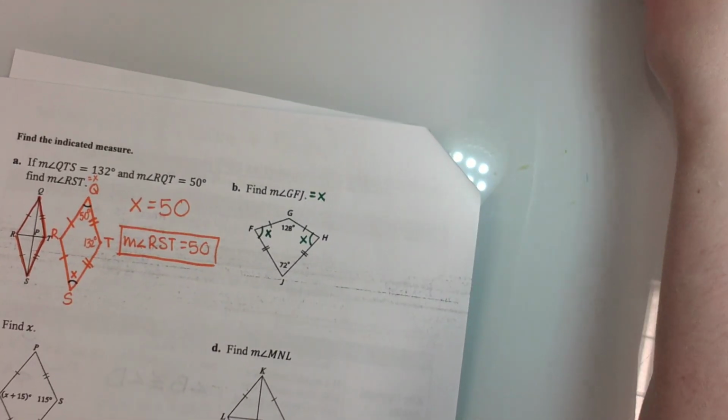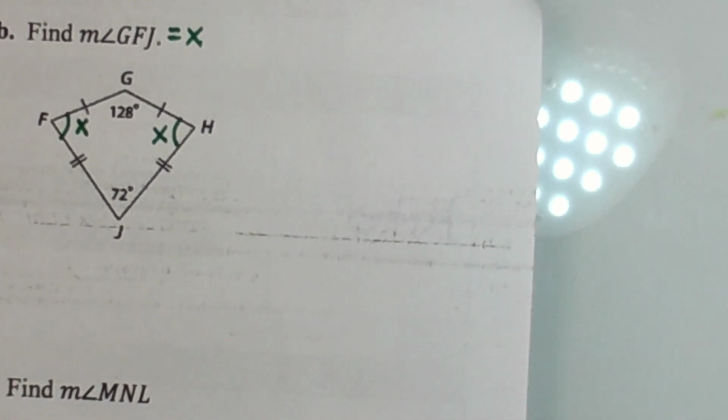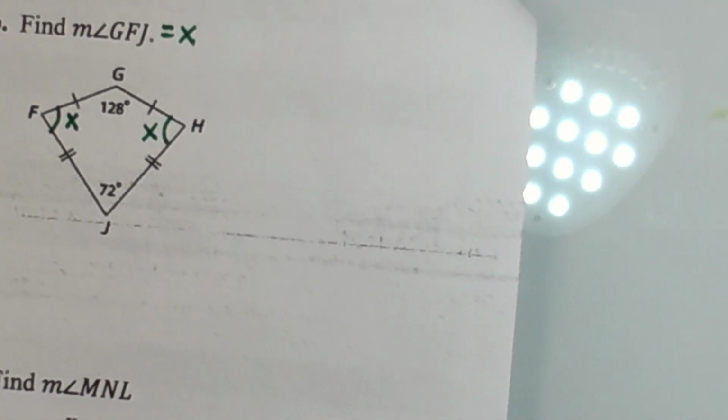Do you recognize that in this picture, all 4 of my interior angles are marked with something? And we have a theorem that says the interior angles of a polygon add up to 180 times n minus 2, which for a quadrilateral is 360.